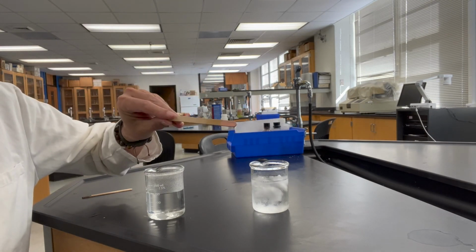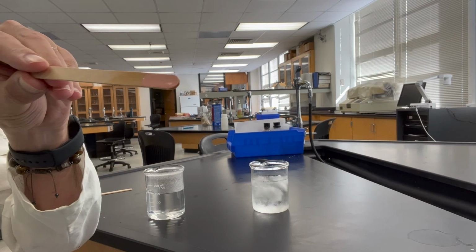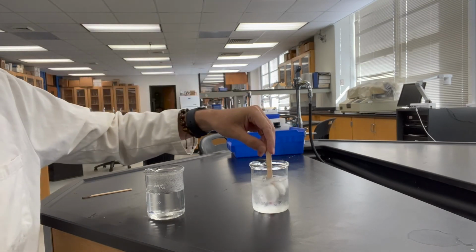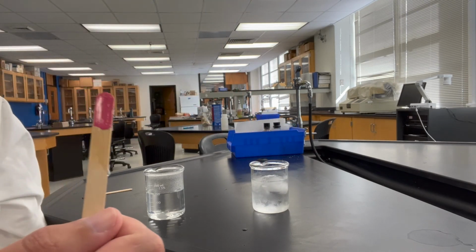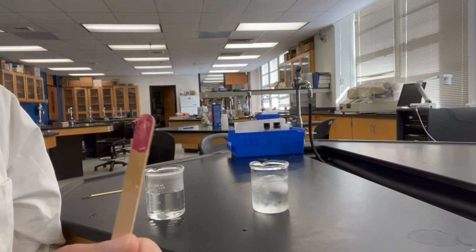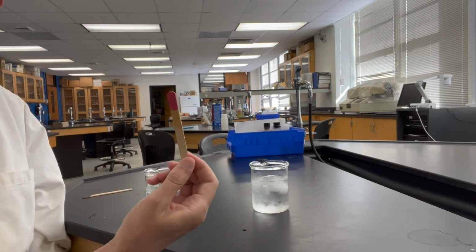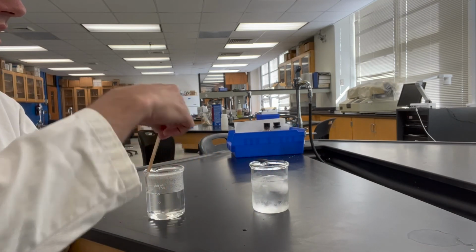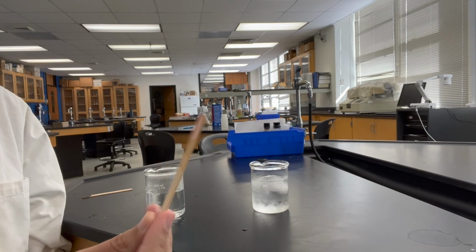So here I am starting out with what looks like just a white color here in the video. And if I place this into cold water, it changes pink, as you can see. Kind of a nice pink. So it has a pink color in cold water and it has more or less a white color in the hot water.